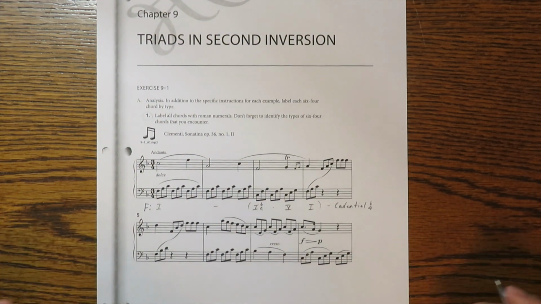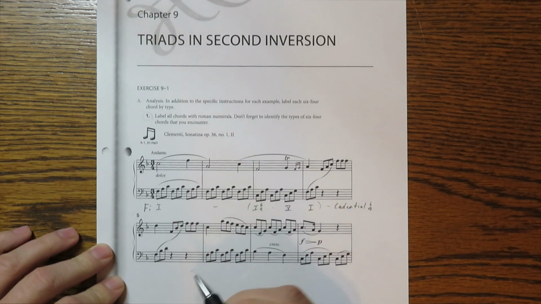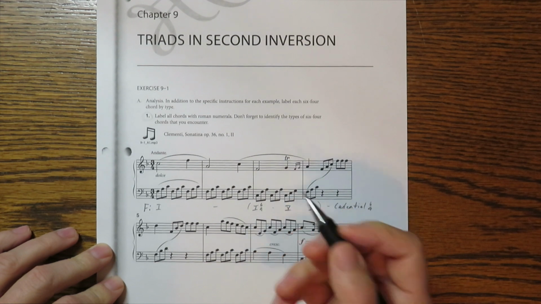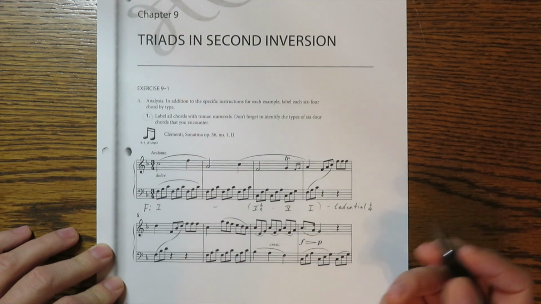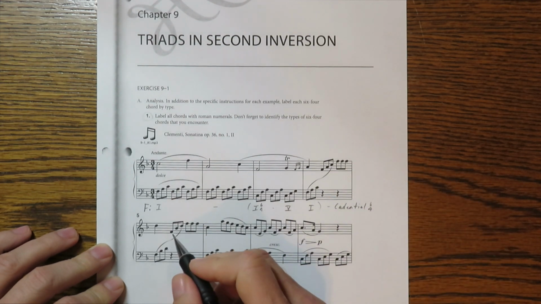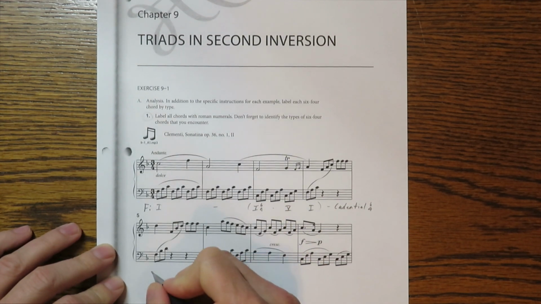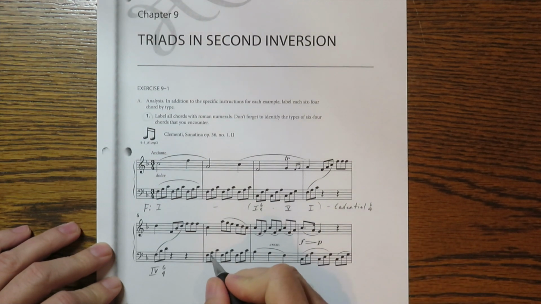Now, F, B flat, D. Okay, so if we restack that, B flat, D, F, that is a B flat major, right? So in the key of F, that would be the 4 chord. And since it has the F in the bass, that would be a 4-6-4. And then we go back to the 1 chord.